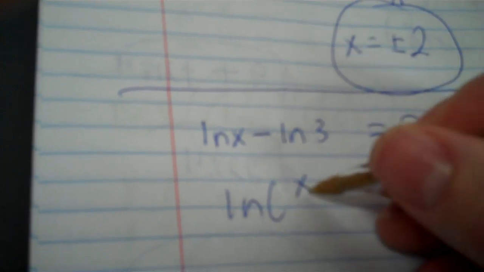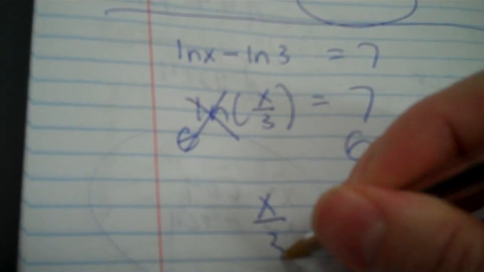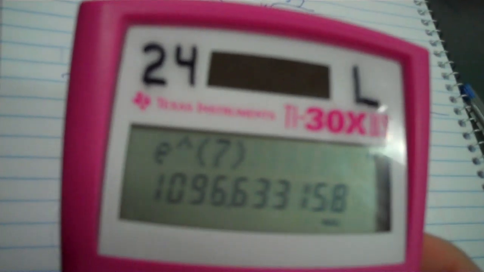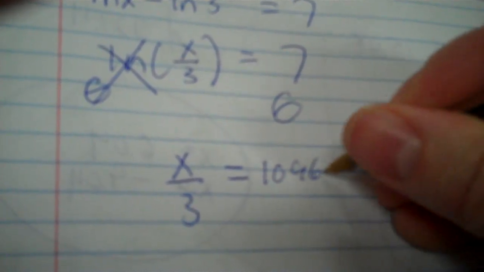Okay, ln x minus ln 3 equals 7. So I have ln of x divided by 3. If it's minus, it's a division. Now get rid of the natural log with your e. So I have x divided by 3 equals e to the 7th, big number, 1096.63. Then I times by 3.